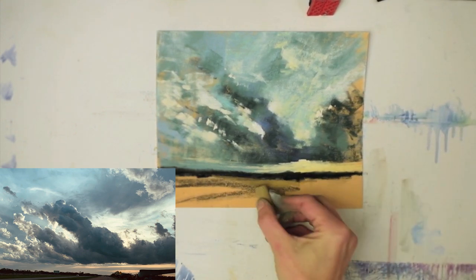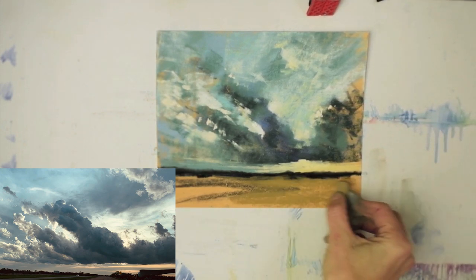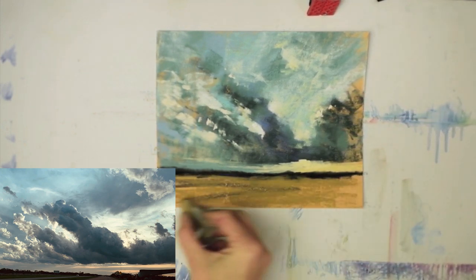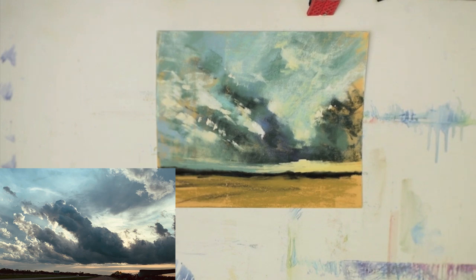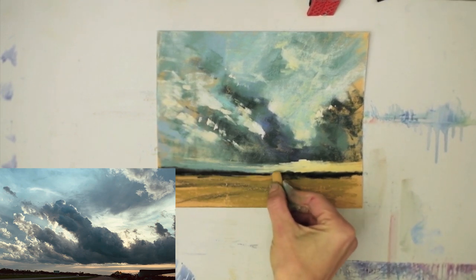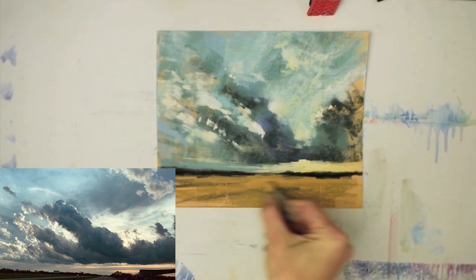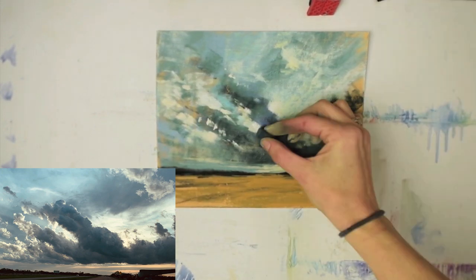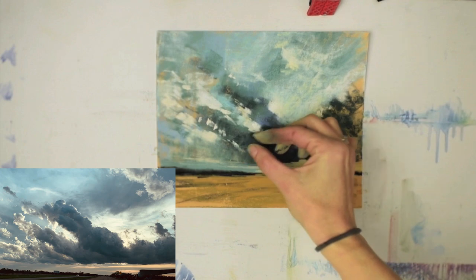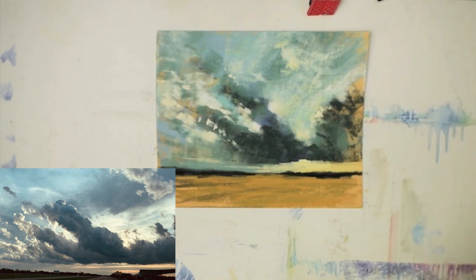I also decided I really liked the golden base of the foreground, and so I'm going to keep it. I'm not going to draw this highway like the photograph shows. I'm going to keep this kind of golden feel. This would be very typical in my region. We grow a lot of wheat here, and we have a lot of golden fields. And so I love to paint the golden fields. You don't have to paint a highway because I'm really just focusing on the clouds.